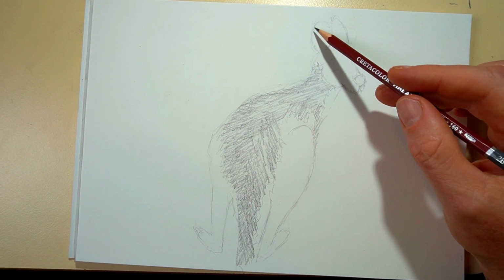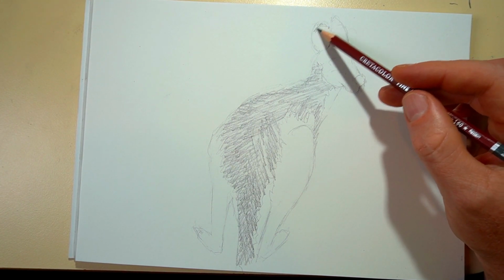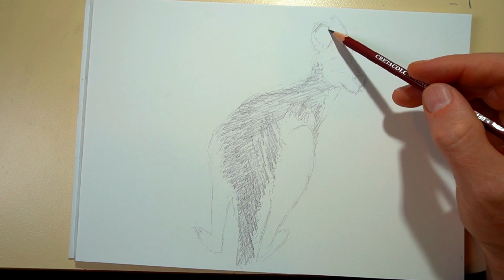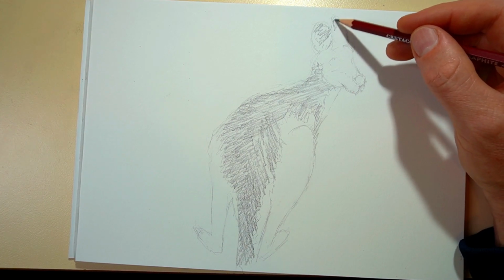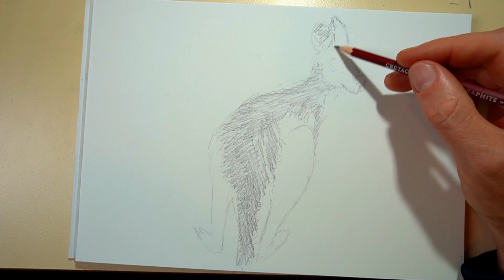Fill the first ear almost completely with shading. Keep the lines loose, just like you did on the body. Then add a few details to the second ear. There will be a darker section between the ears, and then add some details to the face.